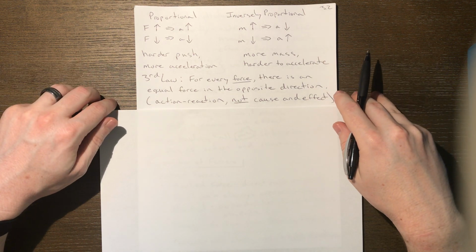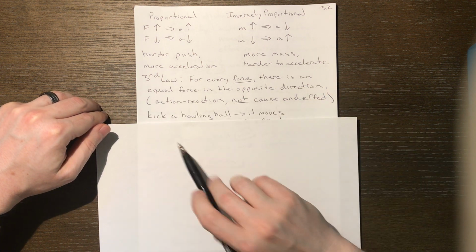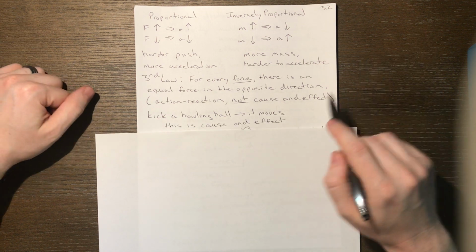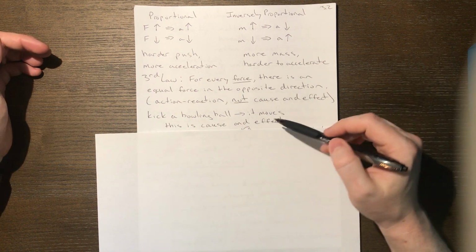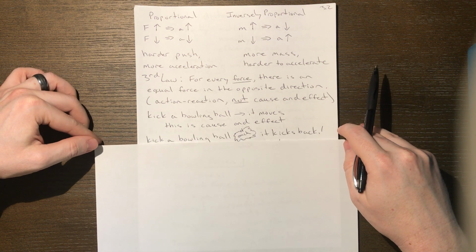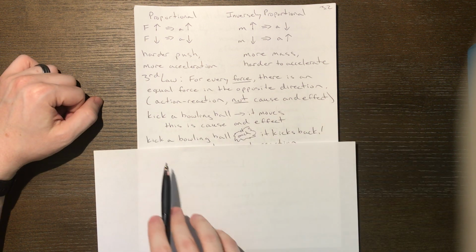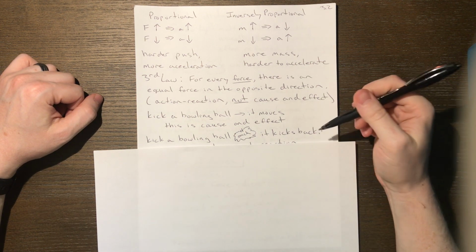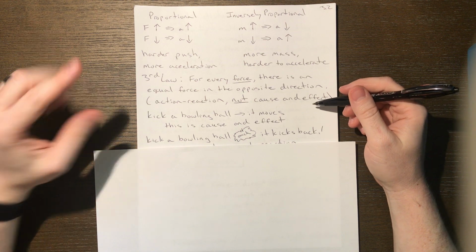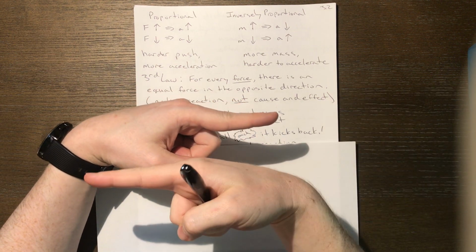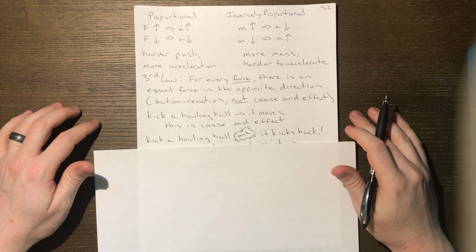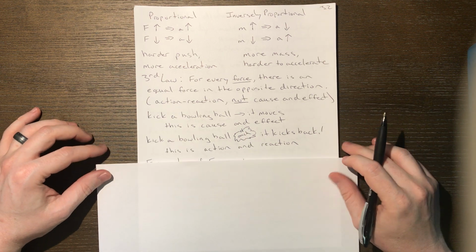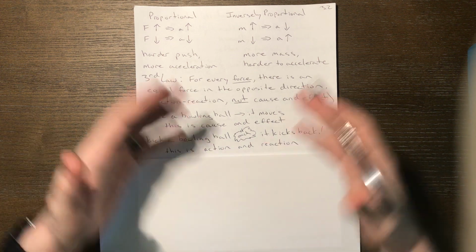And to give you just a quick example of that, if you kick a bowling ball and it moves, that is cause and effect. You kicked it, it moved, cause, effect. Newton's third law, rather, would be that if you kick a bowling ball, ouch, that's going to hurt. The bowling ball kicks back. You apply a force to the bowling ball in one direction, it applies a force to you in the opposite direction. And the best way to think about this is just your everyday action.